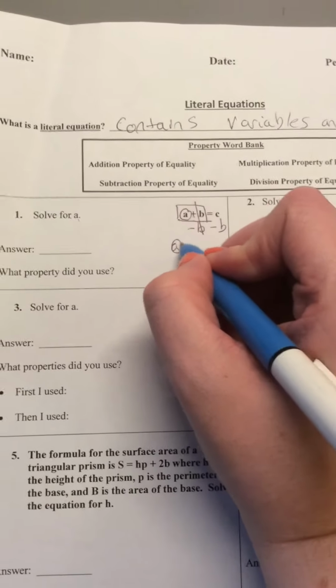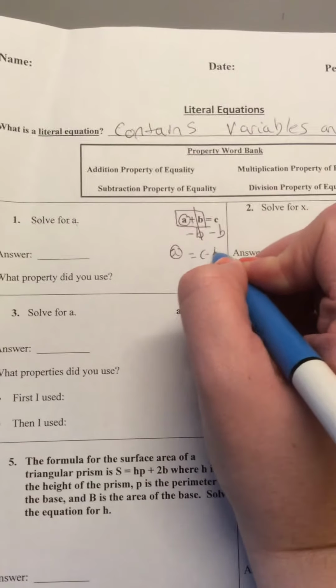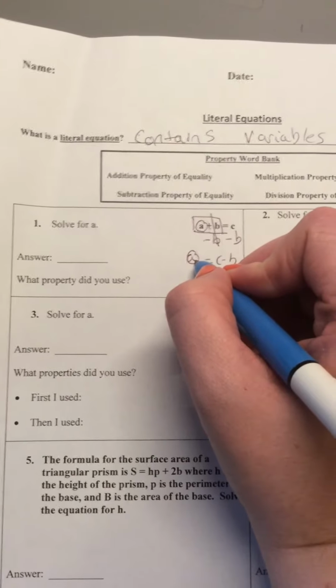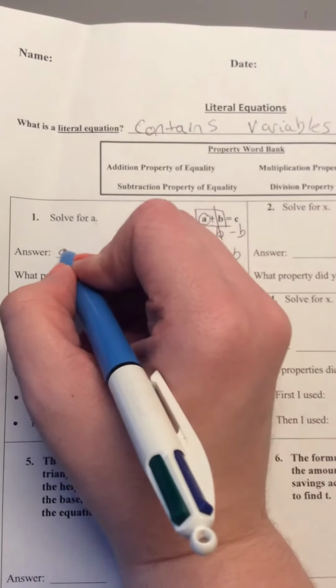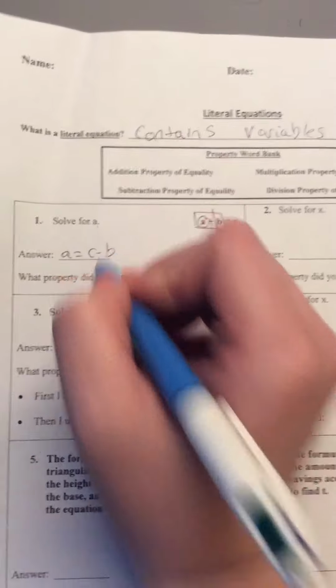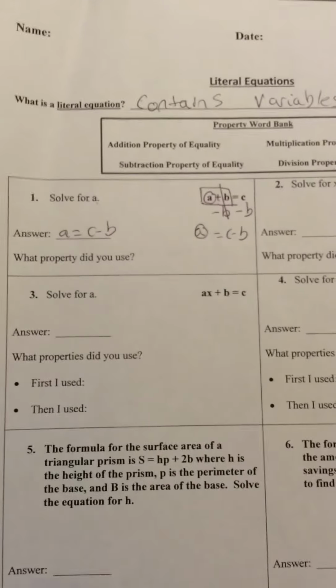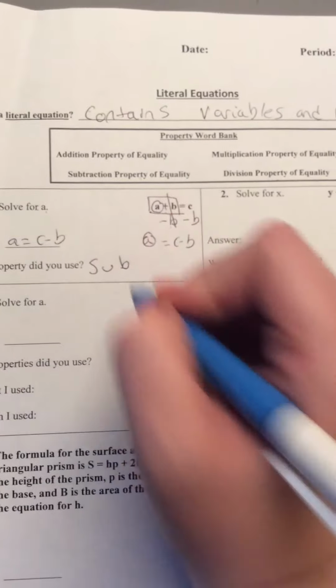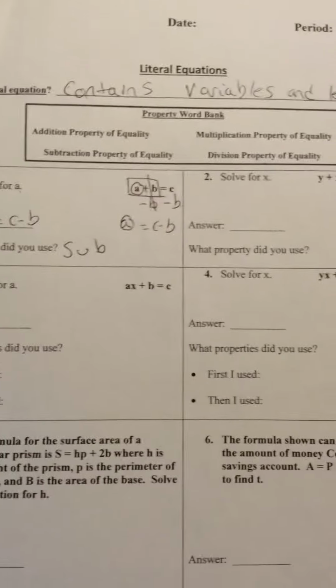So now we have a equals c minus b. A is now by itself. I've unwrapped my Christmas present. So that means my answer is a equals c minus b. And the property I used was subtraction property of equality because I subtracted the same thing from both sides. We're going to abbreviate this as sub for subtraction.